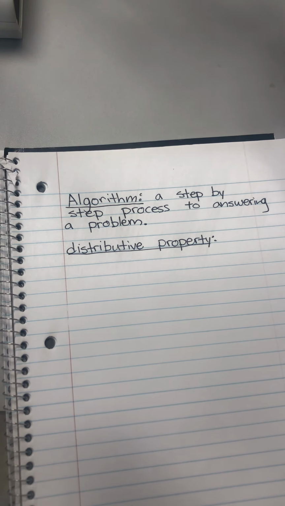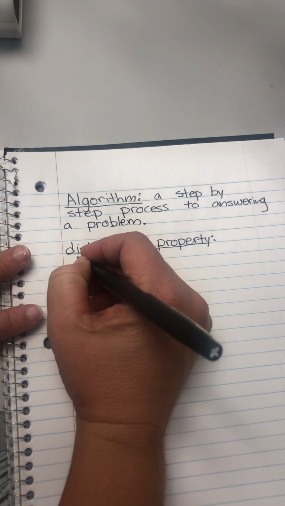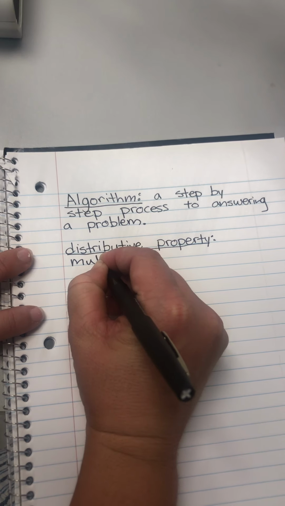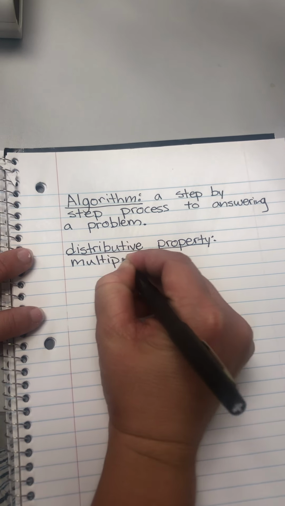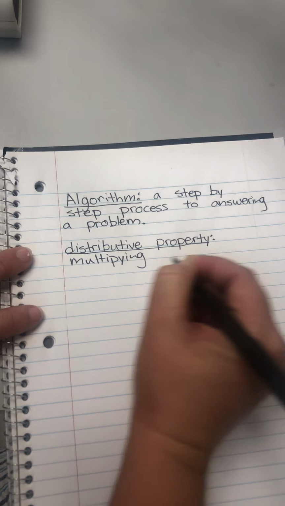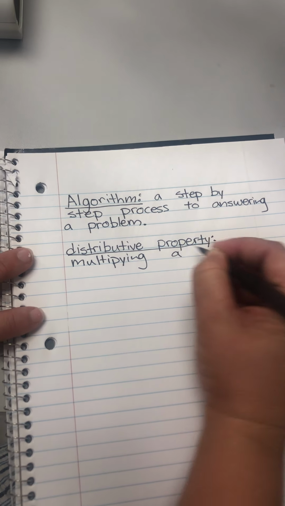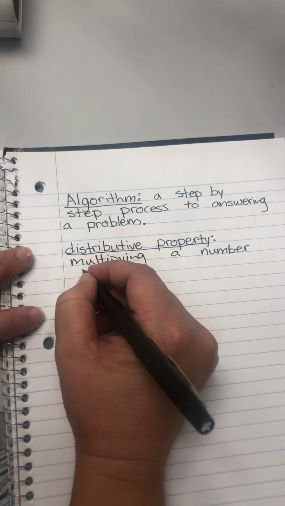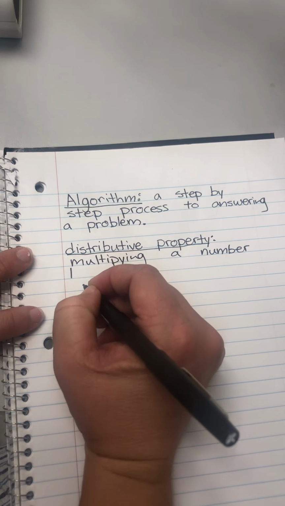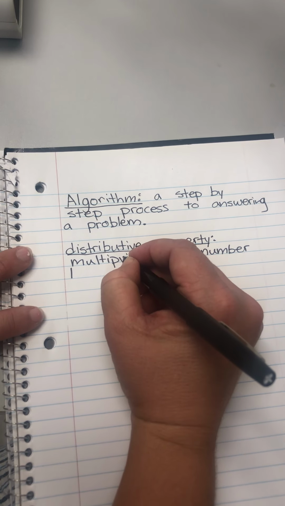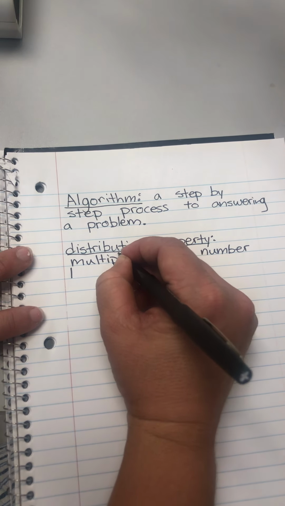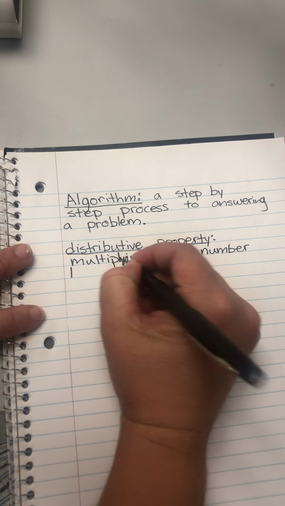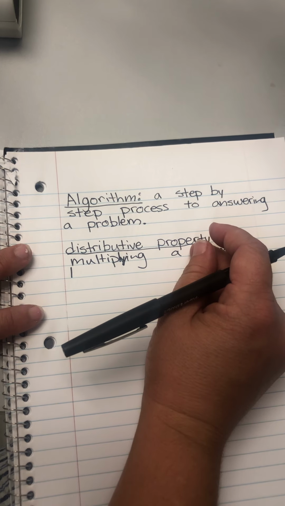It says such as blank. Okay, so let's write all this big jumble of words first. Multiplying a number. Is multiplying with an L? Yes, you're right.